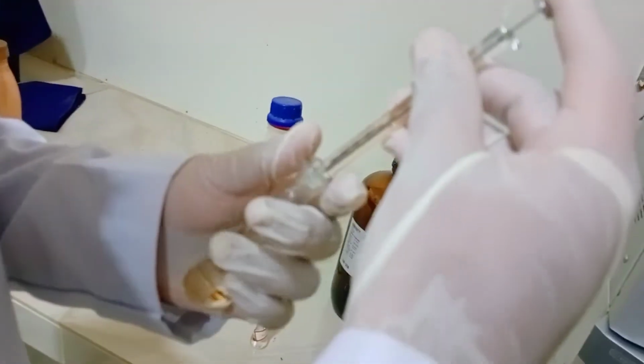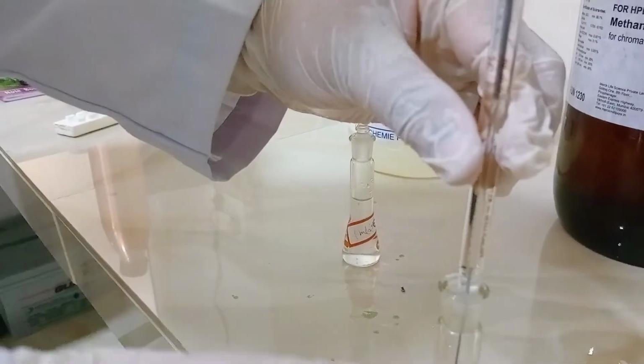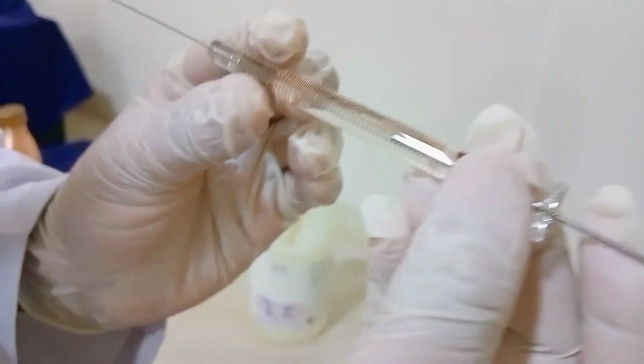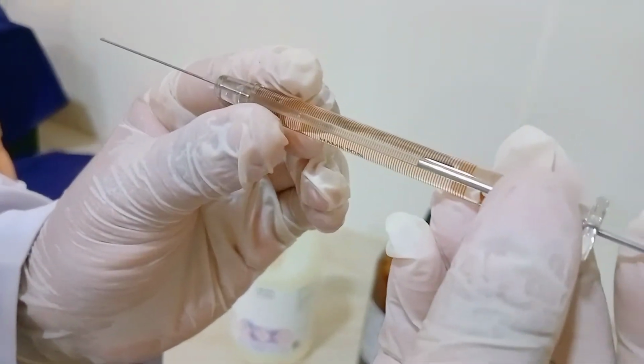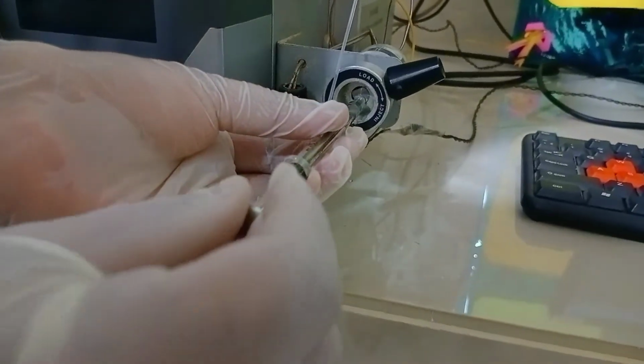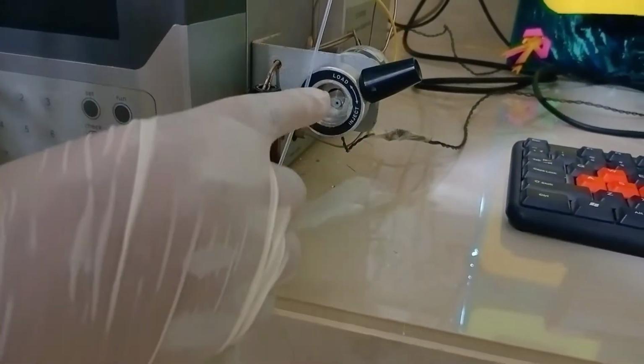The sample is injected into the injector port using the Hamilton syringe. The solution is sucked into the Hamilton syringe. After sucking the solution into the Hamilton syringe, we observe whether any air bubbles are entrapped in it. After confirming that no air bubbles are entrapped in the Hamilton syringe, we inject the sample into the injector port through the septum. The sample injection is in the load mode.